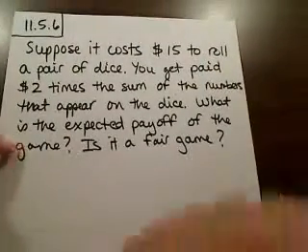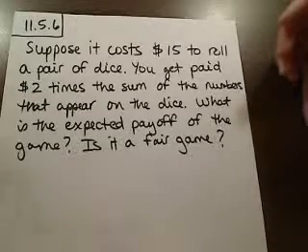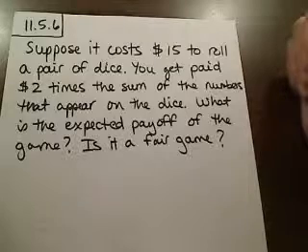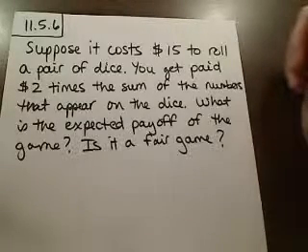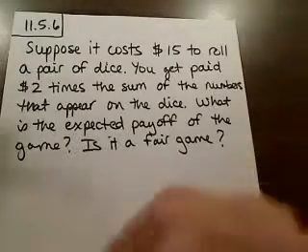This is problem 11.5.6. It's an expected value problem, and the question is, or they're telling us, suppose it costs $15 to roll a pair of dice. You get paid $2 times the sum of the numbers that appear on the dice. What is the expected payoff, and then is it a fair game?